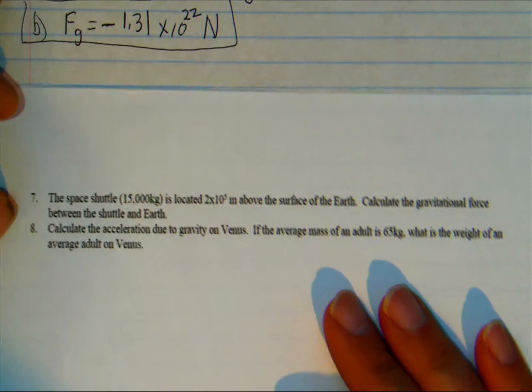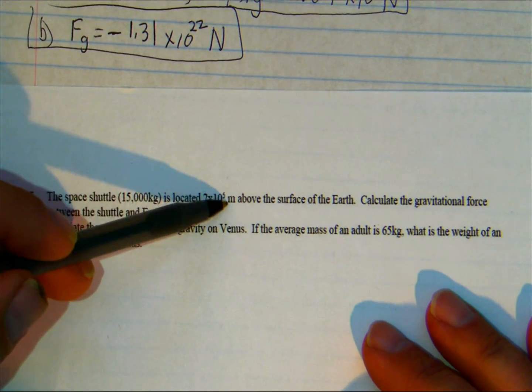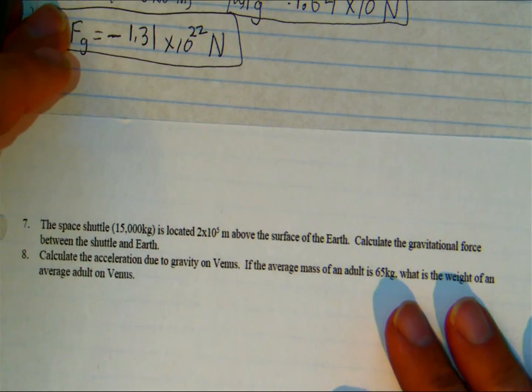But wait, there's the second page. Sorry that it took 2 pages. Problem 7. The space shuttle, 15,000 kilograms, is located 2 times 10 to the 5th meters above the surface of the Earth. Calculate the gravitational force between the shuttle and the Earth.